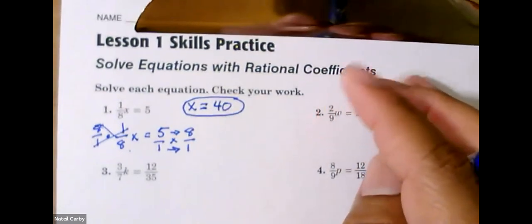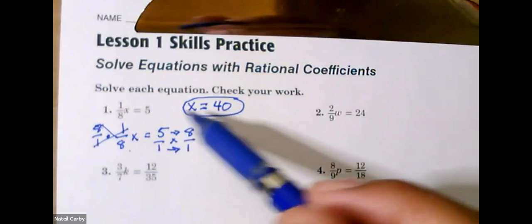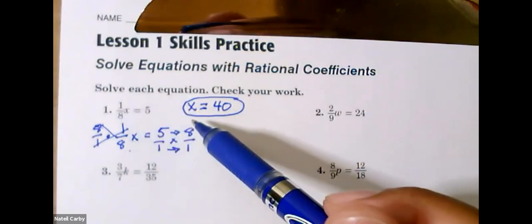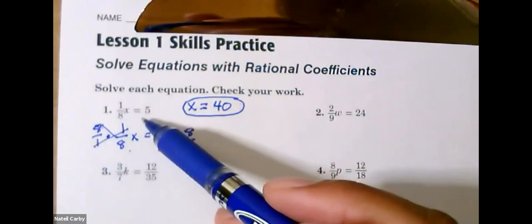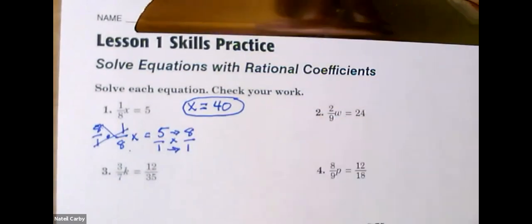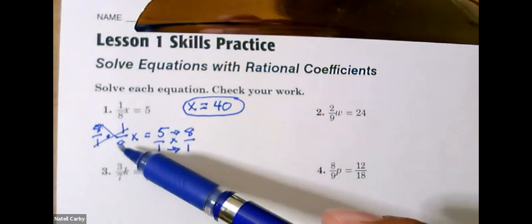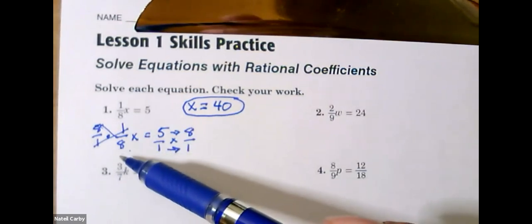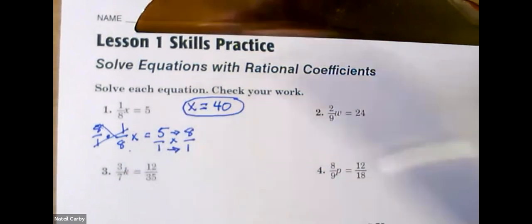All right, you can check it. 1/8 of 40: if you divide 40 by 8, you get 5. That's how you know you're good. So this is a skill you have to keep in mind, especially when we get to those multi-step equations. You've got to remember to multiply by the reciprocal.